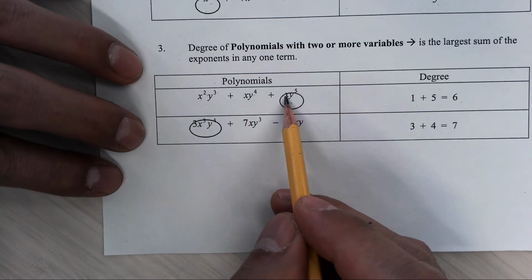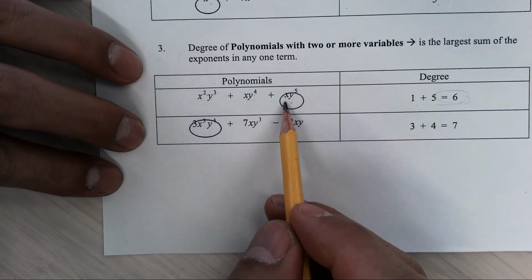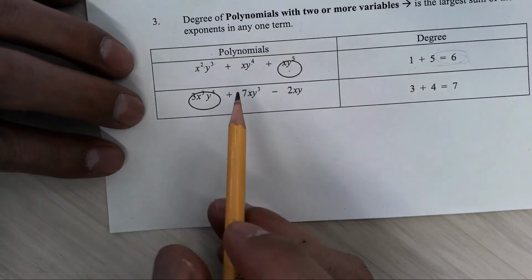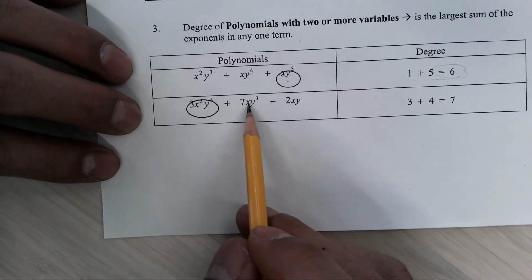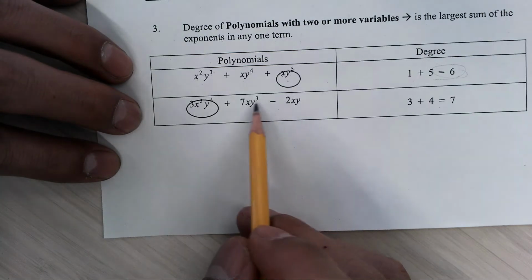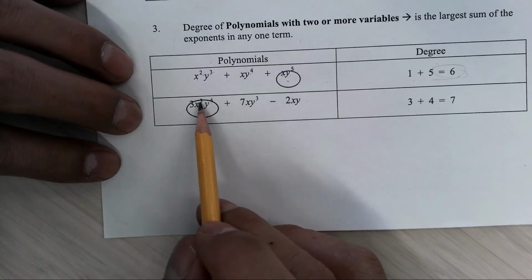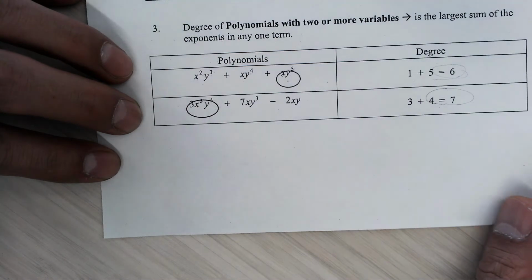And over here, x, y to the 5, 1 plus 5 will give you 6. So the degree for this is 6. And last example, let's say you have x to the 3, y to the 4, 7x, y to the 3, minus 2xy. Well, you add up the exponents. I think this is the highest addition of exponents, 3 plus 4. Degree there is 7. Okay?